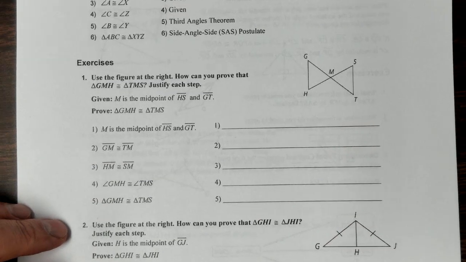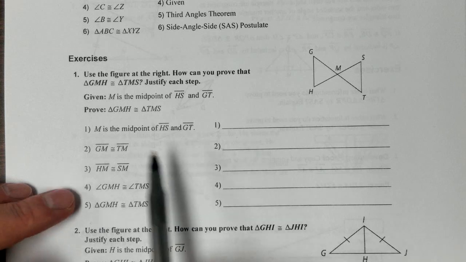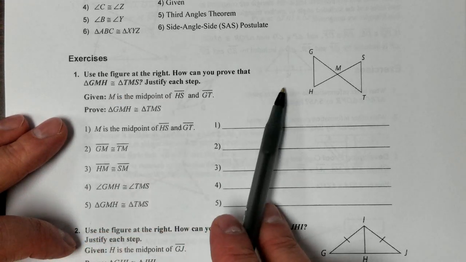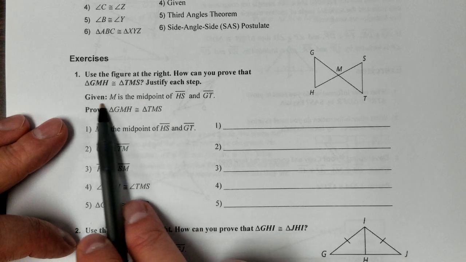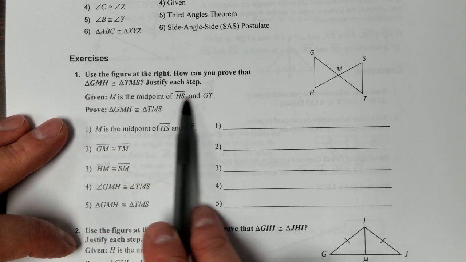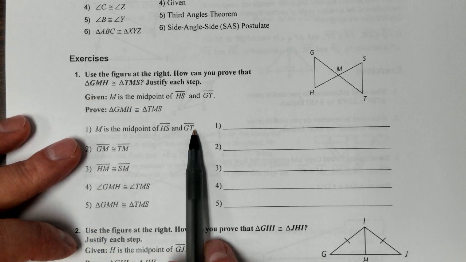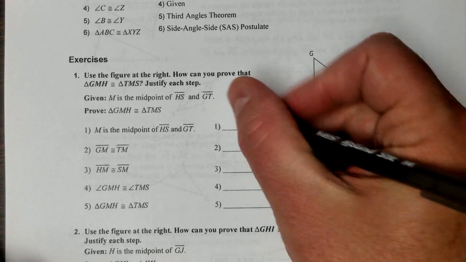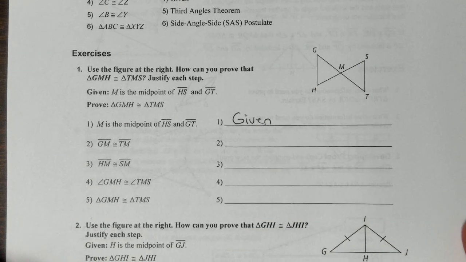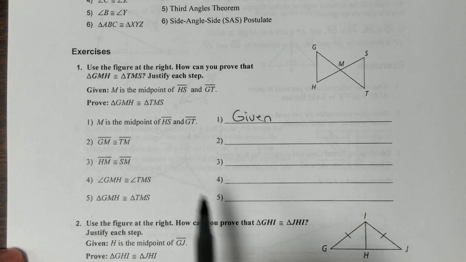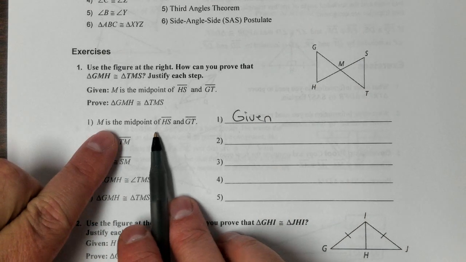So we'll go through ours down here. Use the figure at the right. How can you prove that the triangle on the left is congruent to the right, and justify each step? So the first step is, you see the given part has this sentence and it's written here, so then you just put given. Simple enough.